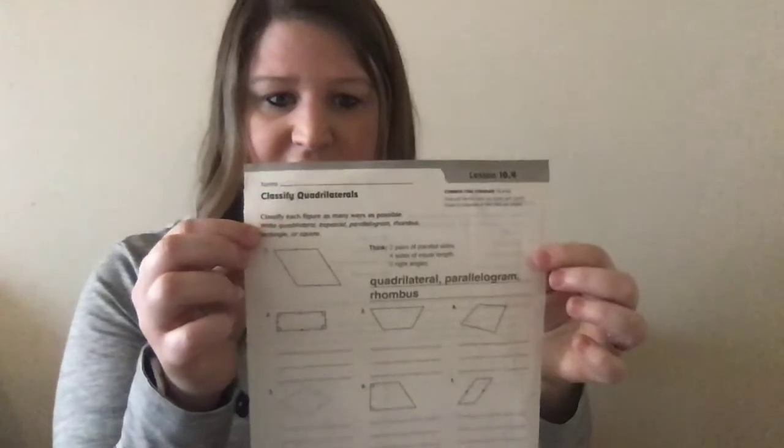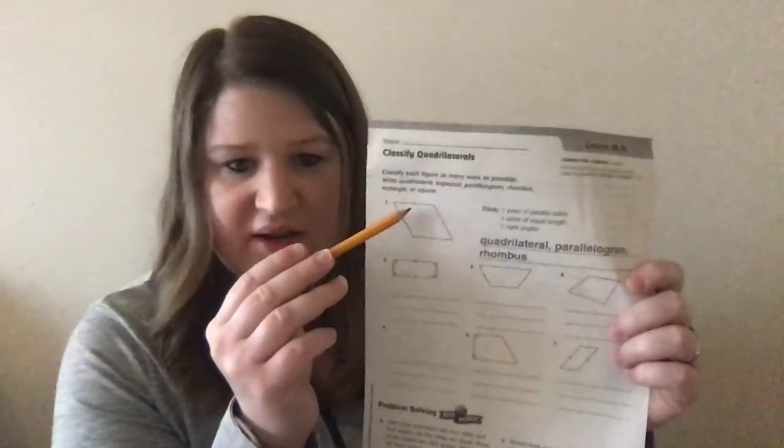So the directions, so I'm at the top here. Follow along as I read. It says classify each figure as many ways as possible. So like I said before, they're going to be more than just one thing. Write quadrilateral, trapezoid, parallelogram, rhombus, rectangle, or square. You can always go back in the video and rewatch those if you don't remember what they are. The first example is done for you.